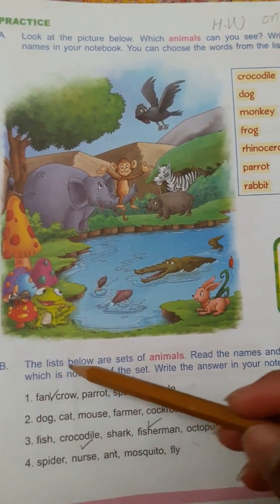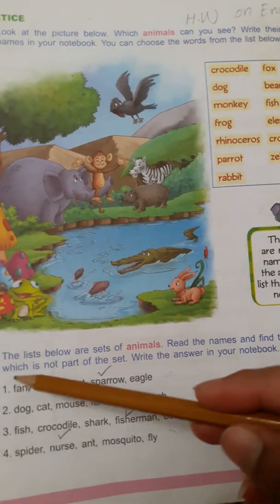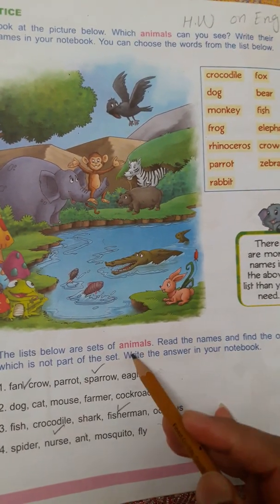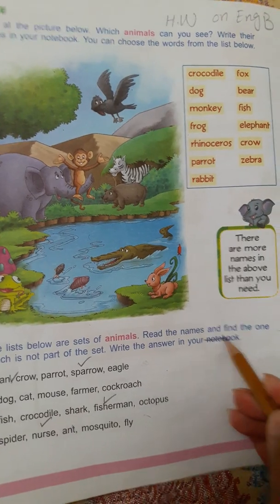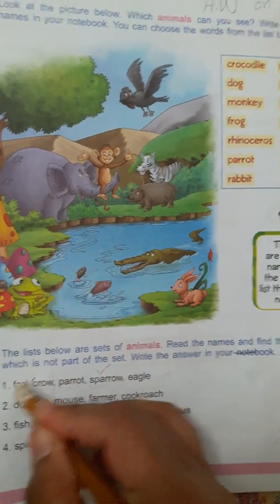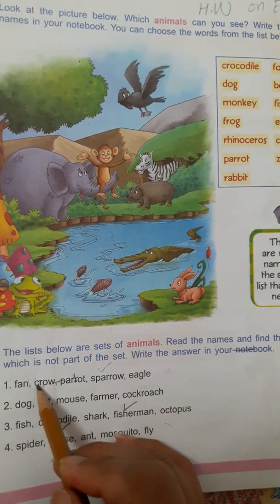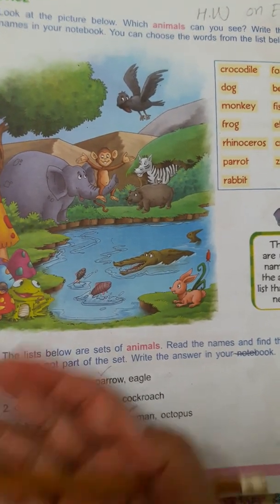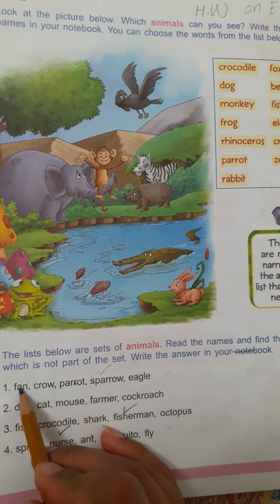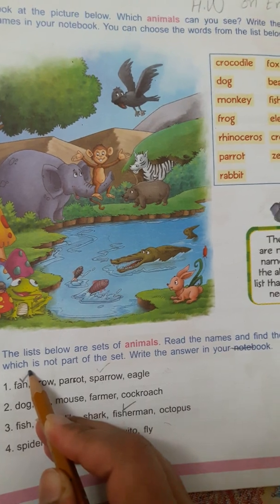After that, the list below are sets of animals. Read the names and find the one which is not part of the set. Write the answer in your notebook, but we are not writing in the notebook. Write your answer on the book. Fan, sparrow, crow, parrot, eagle. Eagle, sparrow, parrot and crow belong to the bird family. But is a fan a bird? No. Put tick because this is the odd one.